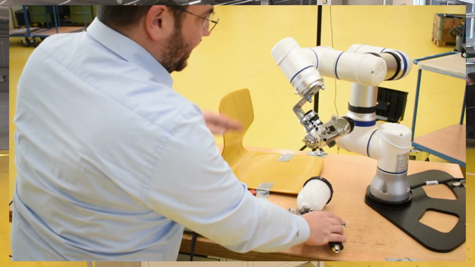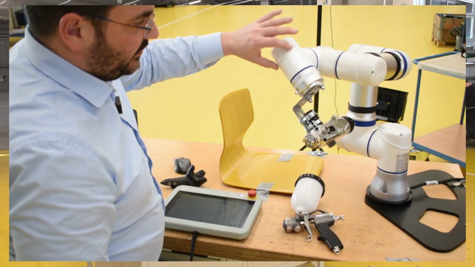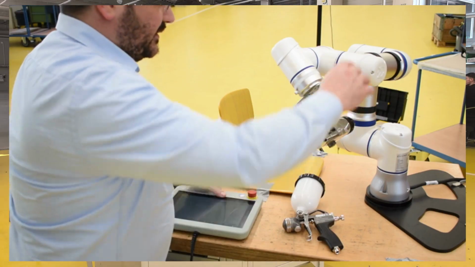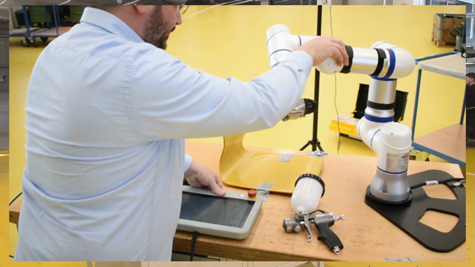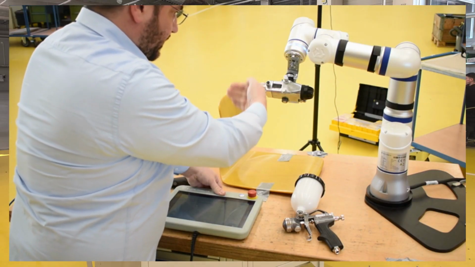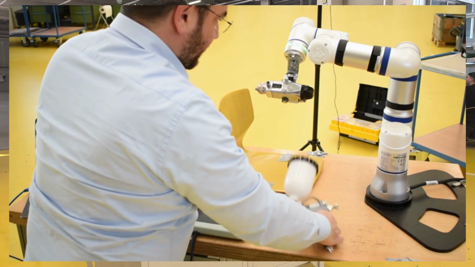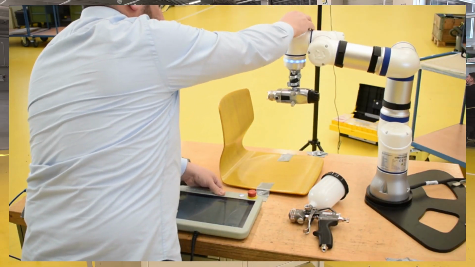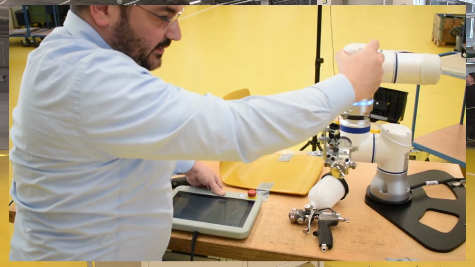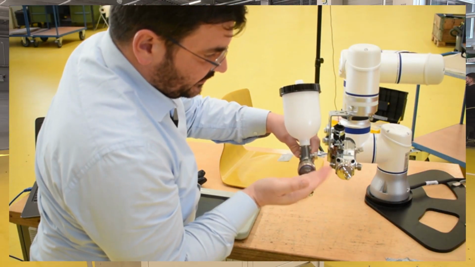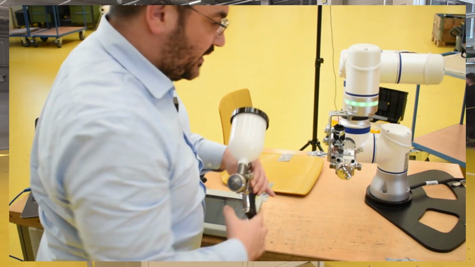But right now, as you can see, the head of the robot is tilted approximately 45 degrees. So I'll show you here, you could reach exactly the same position that I could manage with the spray gun. If I turn it to this position, you can see that the one is like this, the other one is like that.